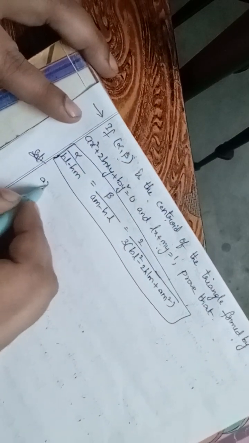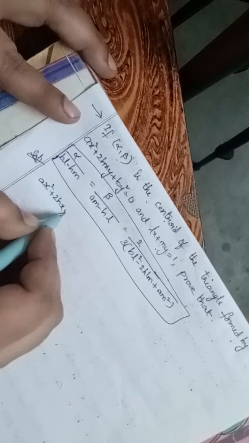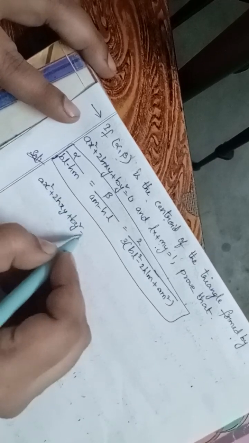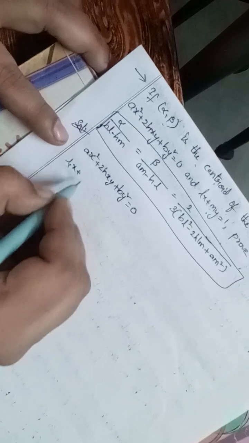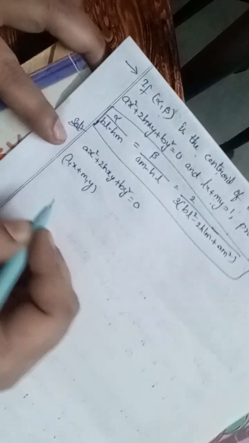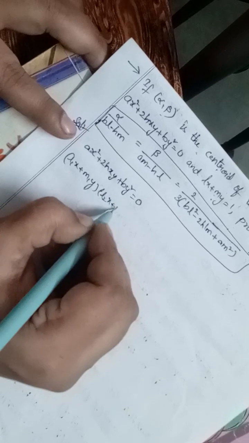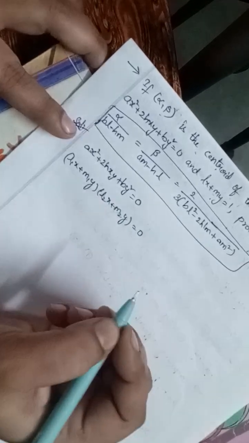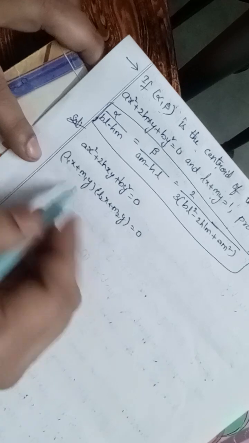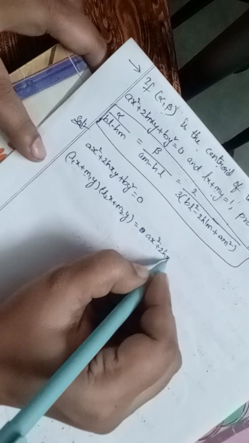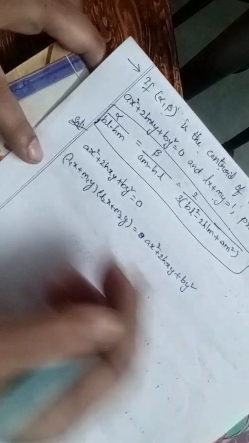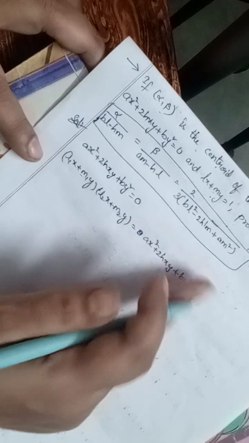First of all, take the pair of straight lines equation ax square plus 2hxy plus by square equals to 0, right? How can we write this as (L1x plus M1y) into (L2x plus M2y) equals to 0? Here two equations are there. So that equals what? ax square plus 2hxy plus by square. If you multiply, you will get this in that way.